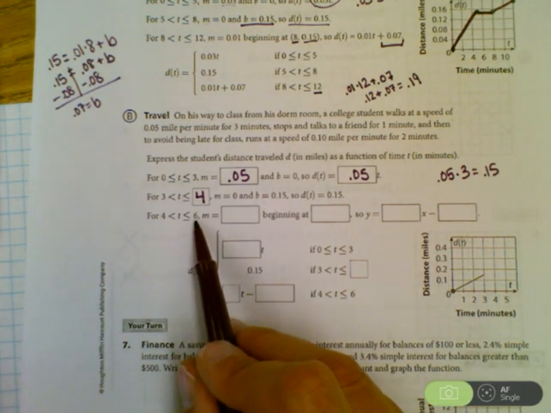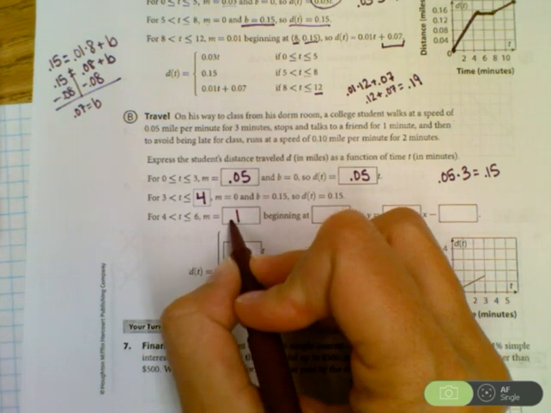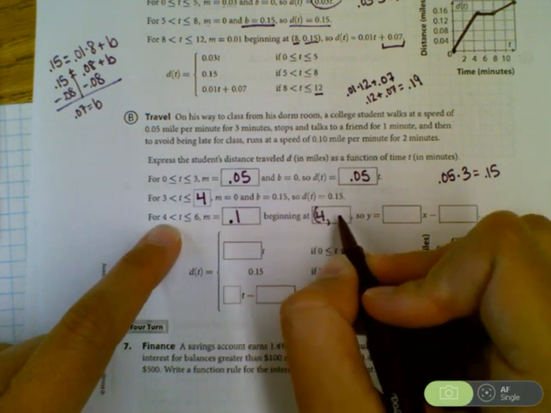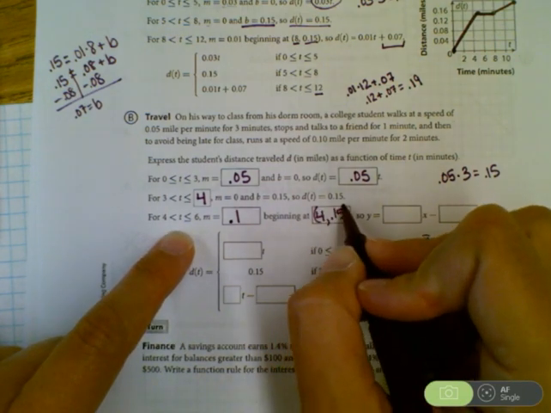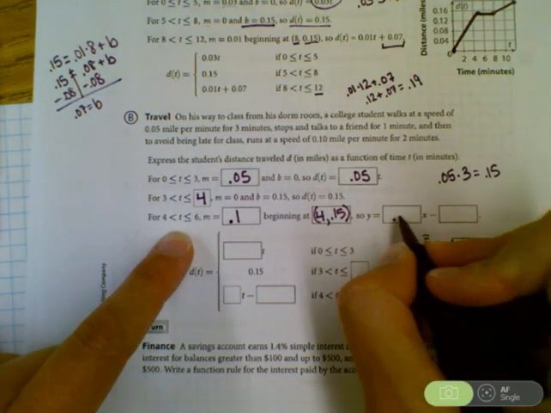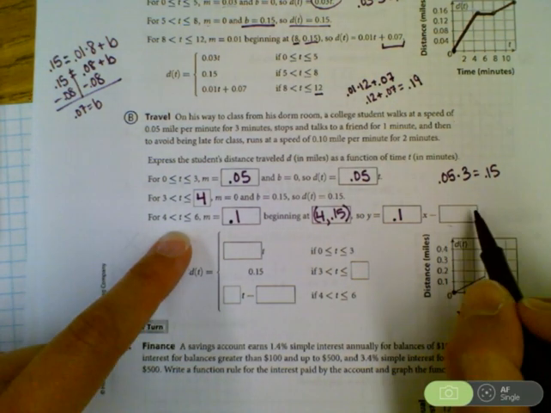From 4 to 6, his slope is 0.1 or 0.10, and that began at the point 4, 0.15, because that's where he was at that 4th minute. So y equals 0.1x minus, and we have to figure out this y-intercept again.